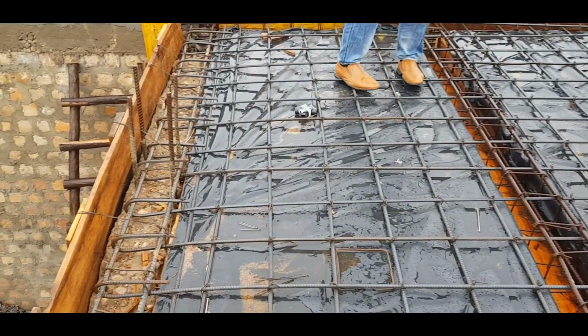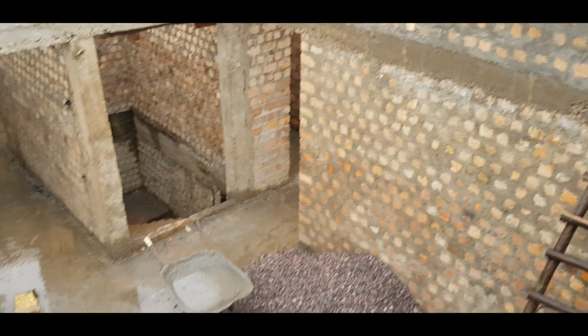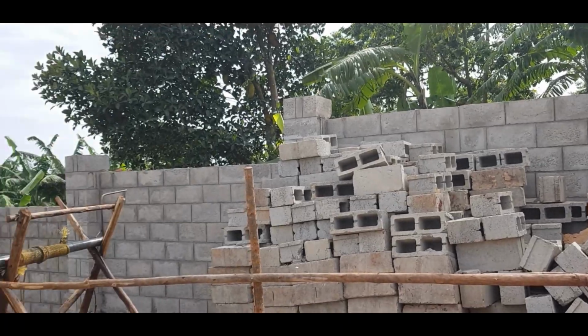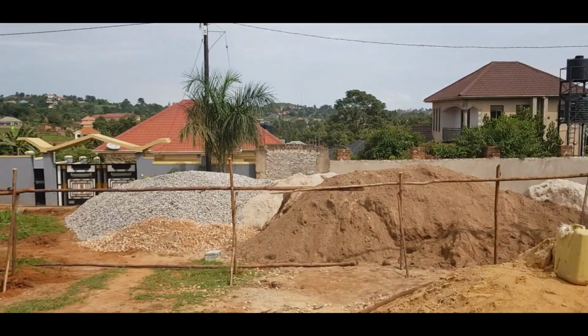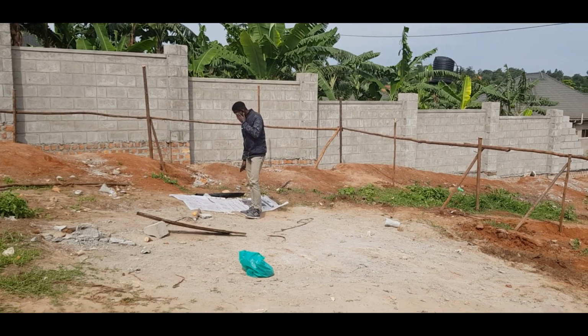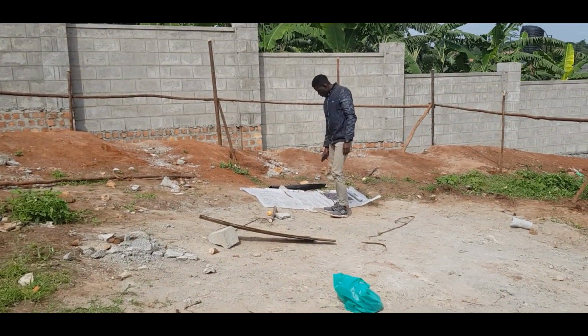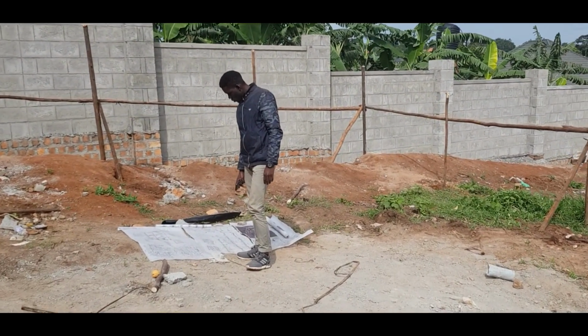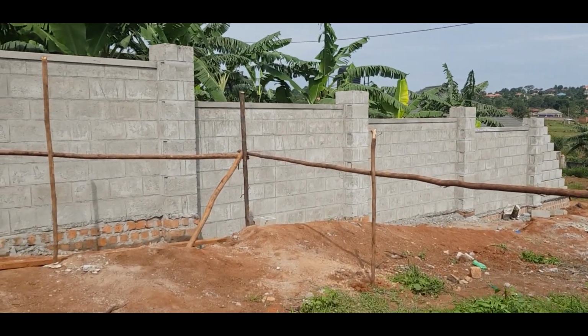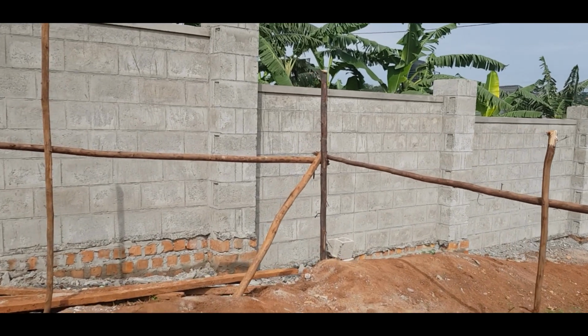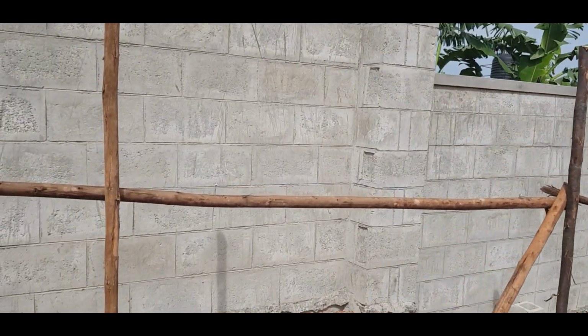Going straight to the point, this video is basically about the cost of building a boundary wall on a 50 by 100 plot. This is based on actual construction costs, because we've been building this boundary wall on this new site of ours. I thought we would take the opportunity to share with you the actual costs of construction of this wall that we've incurred.